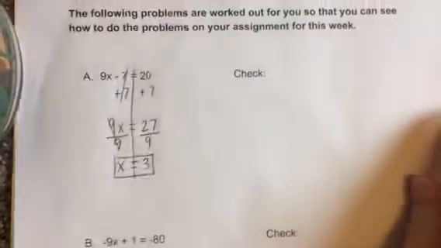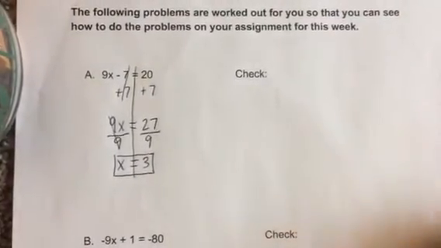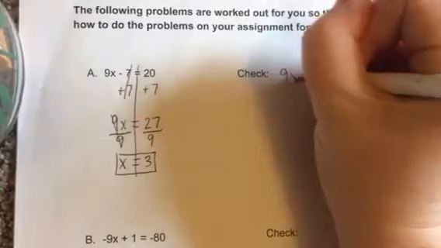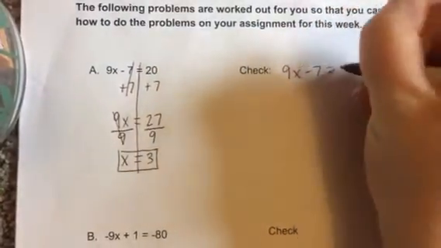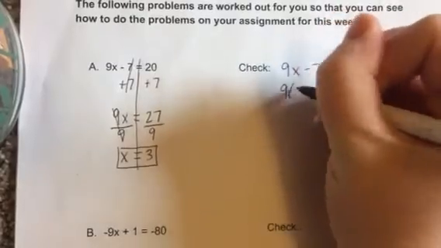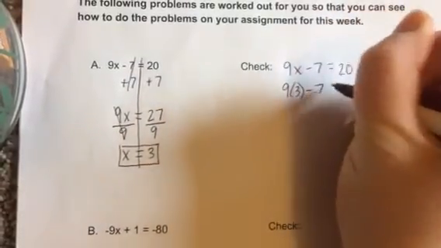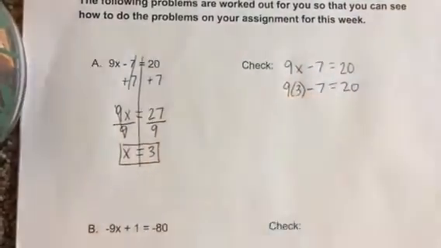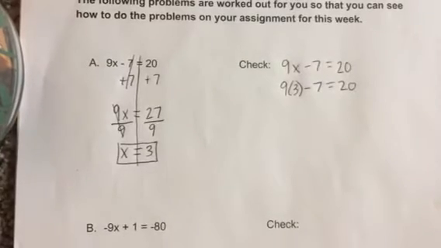Now I have to check and make sure that that answer really does make this equation true. So I'm going to write the original equation. And I'm going to put my 3 in where x is, to make sure that my equation really does come out true after I do some PEMDAS, or order of operations.